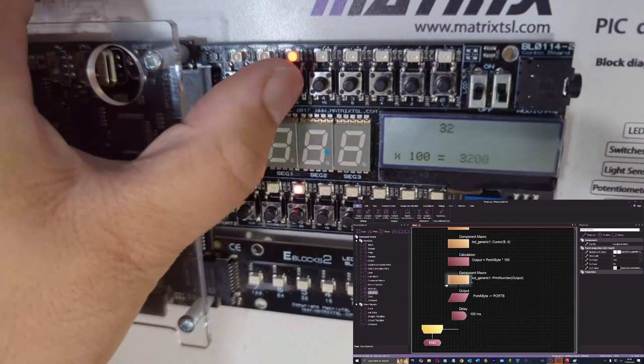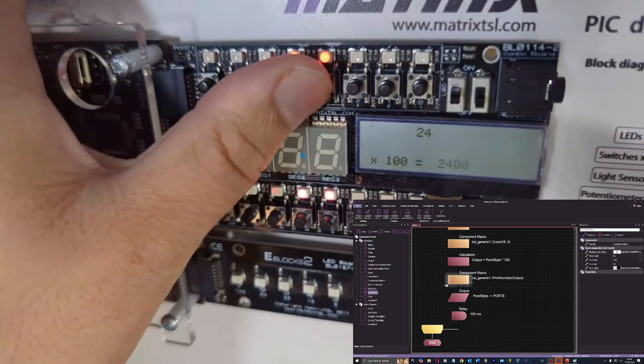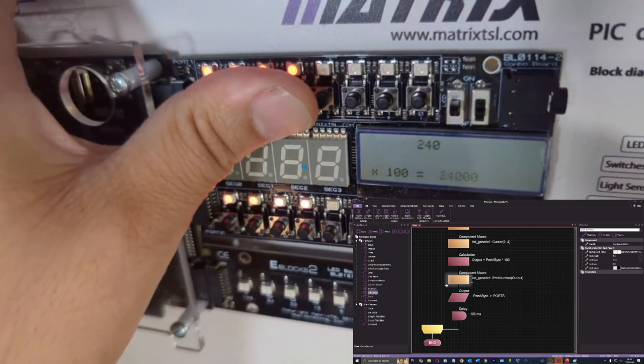64. 32. I'll press loads. Yeah, very nice.